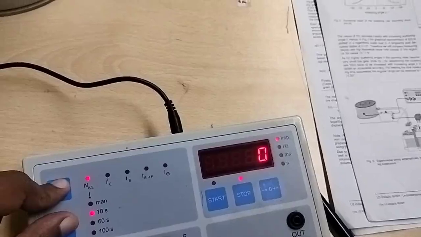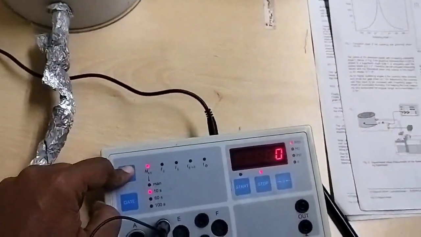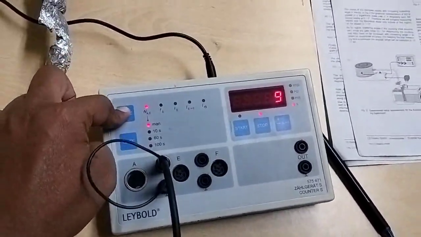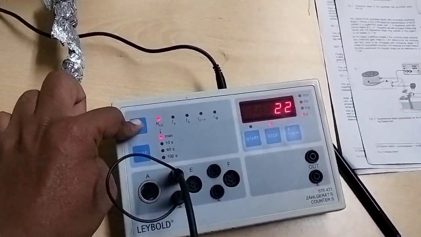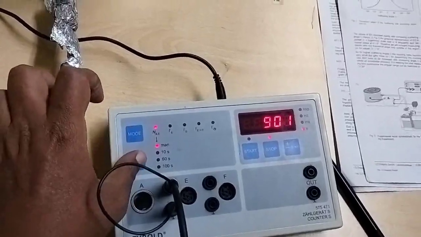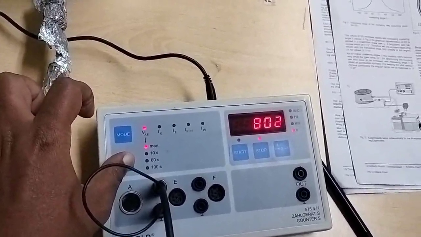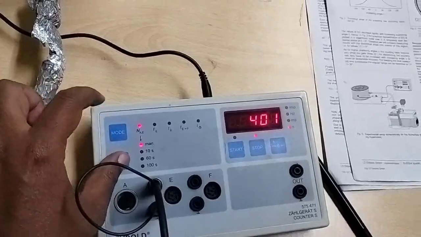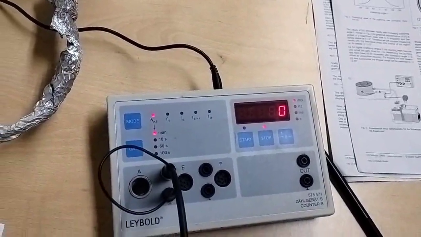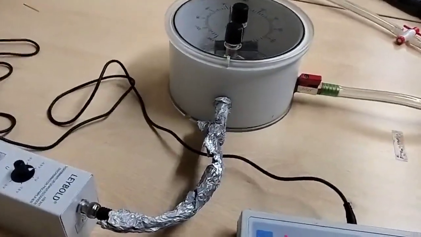Press them simultaneously. Then you can increase the time, so you can see it is increasing. For a higher value you press the mode button, and for a lower value you press the gate button, so it will decrease the timing. Whatever desired value you want to set, you just release and it will show over here the time you have to measure. That means this is set to 400 seconds.